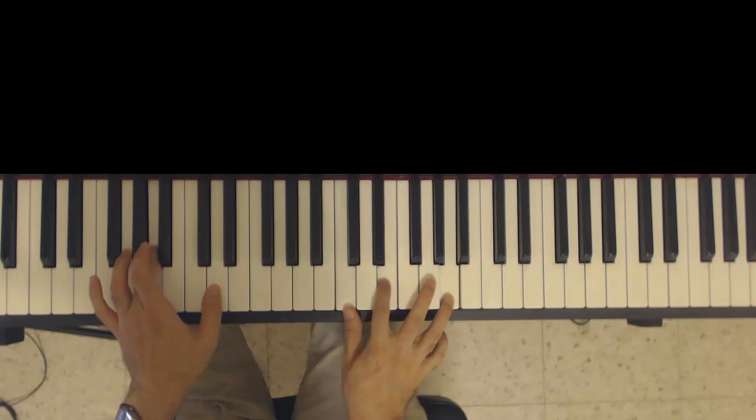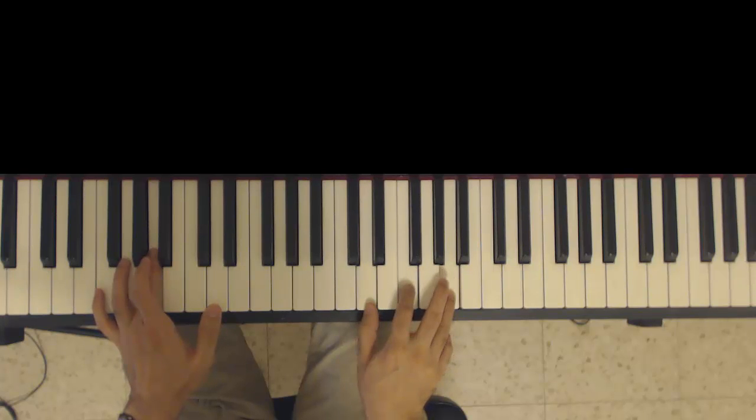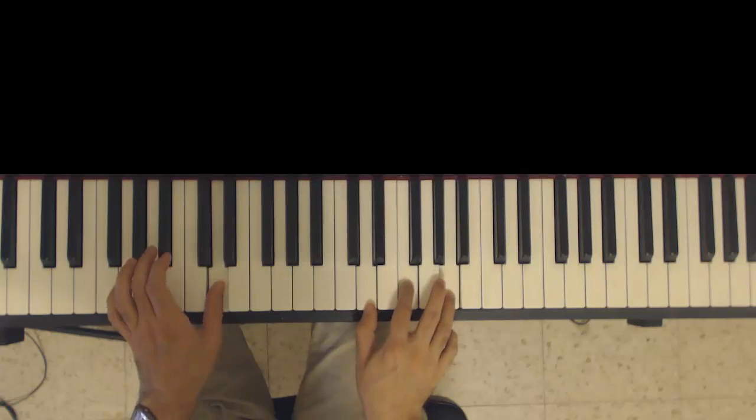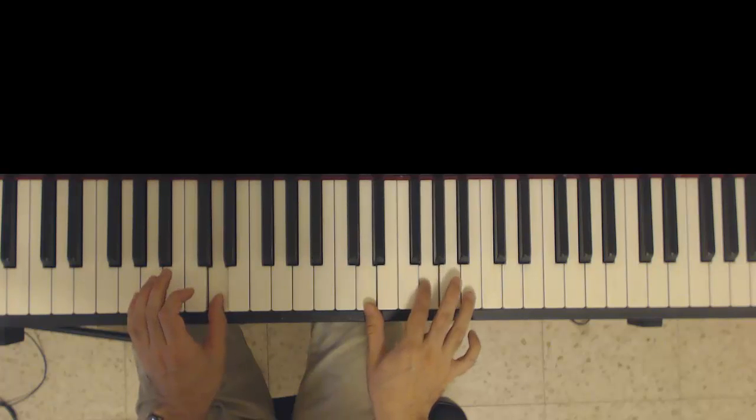Next chord is D minor, and I'm going to keep the A fixed, and I'm going to move the C and the E up to a D and an F. And then for the G, I'm going to keep the D fixed, and I'm going to move the F and the A up to a G and a B.